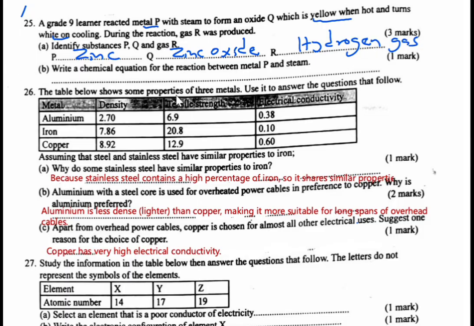So we get those 3 marks. Part B, write a chemical equation for the reaction between metal P and steam. So chemical equation, we have word equation and chemical equation. Chemical equation means we're going to write the chemical symbol for this reaction.